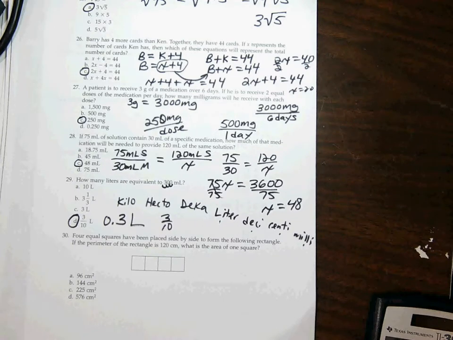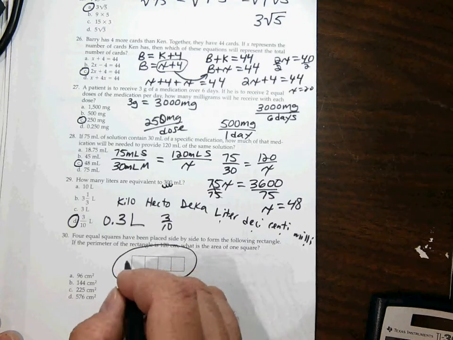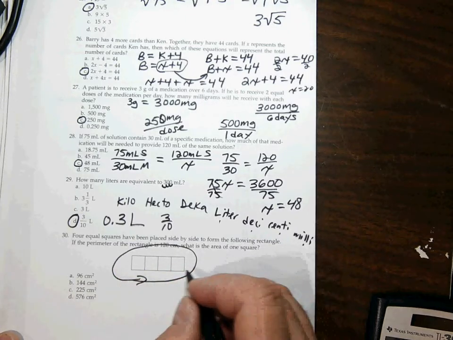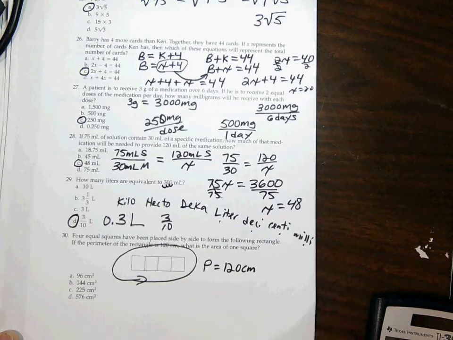Okay? All right. 30. 4 equal squares have been placed side by side to form the following rectangle. If the perimeter of the rectangle is 120 centimeters, what is the area of one of the squares? All right, we're talking different terms here now. We're told the distance around the rectangle. Okay, of course, not like I drew it, but the 4 nice sides. The distance around, that's perimeter, equals 120 centimeters, right?